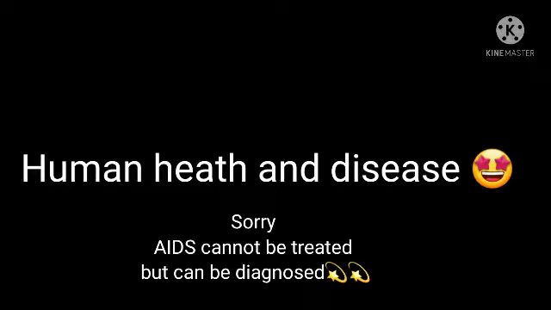Now, can cancer be detected and diagnosed? As we said, AIDS cannot be diagnosed by symptoms as we think, but it can be detected through the test called ELISA. For cancer detection and diagnosis, techniques like radiography, that is the use of X-ray, CT, computed tomography, and MRI, that is magnetic resonance imaging, are very useful to detect cancer of the internal organs.